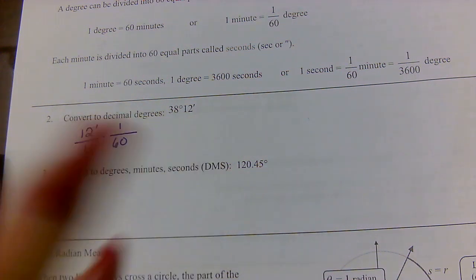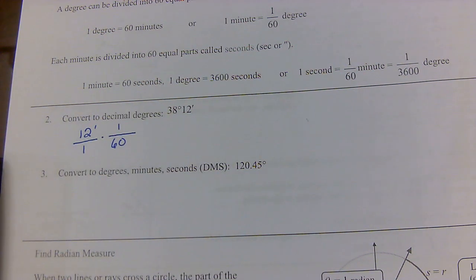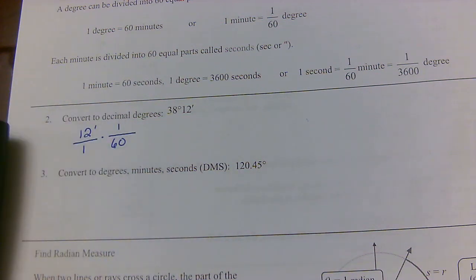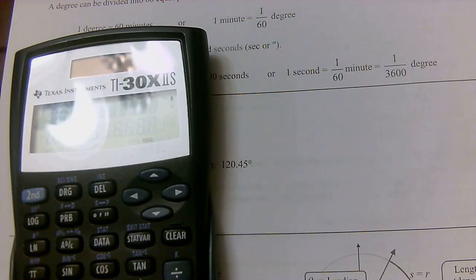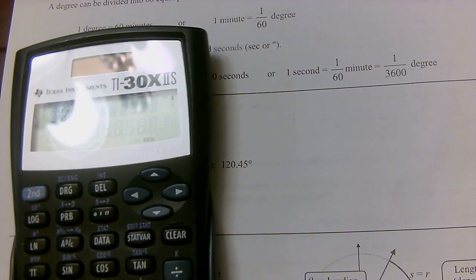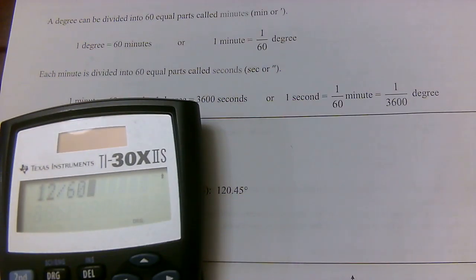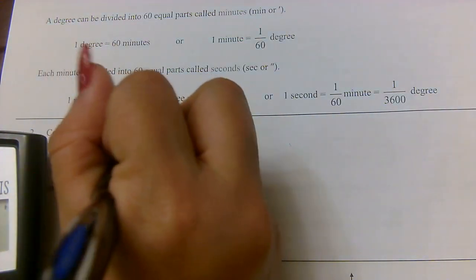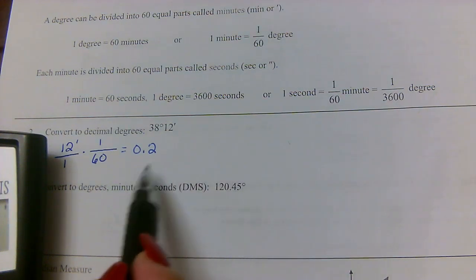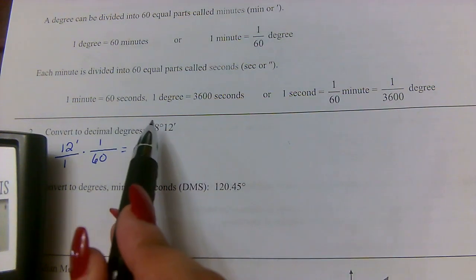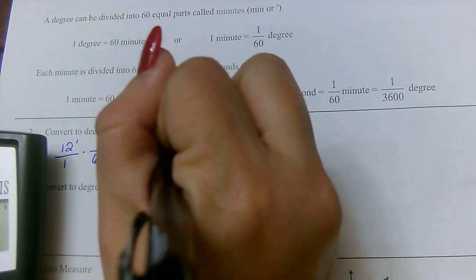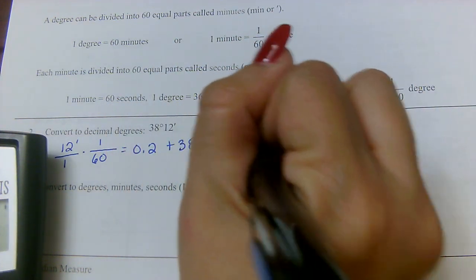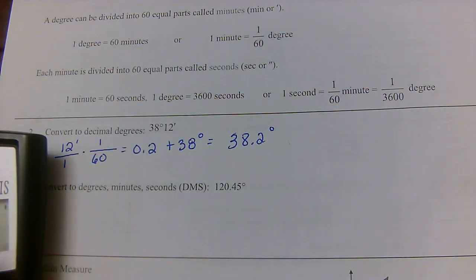Okay. When I do this part, all I'm going to do is divide. So I'm going to do 12 divided by 60, and I'm going to get 0.2. Now remember, this is only part of your answer. You still have 38 degrees. So I'm just going to add that at the end. Plus 38 degrees. So I can say 38.2 degrees.